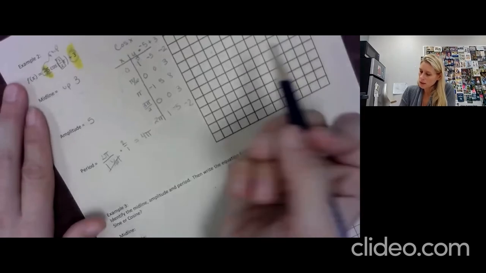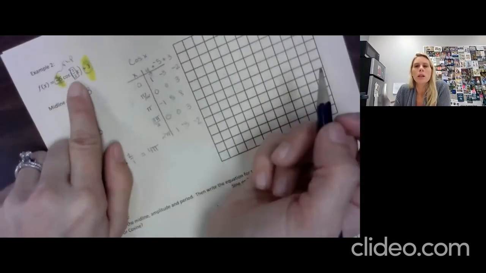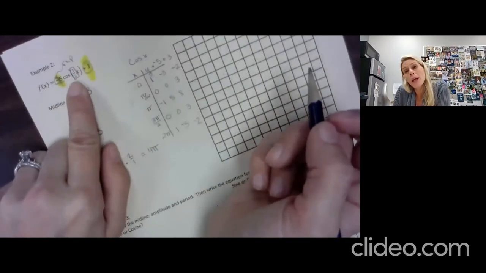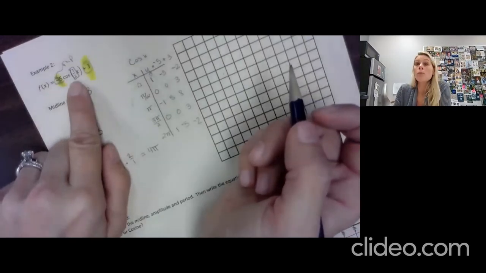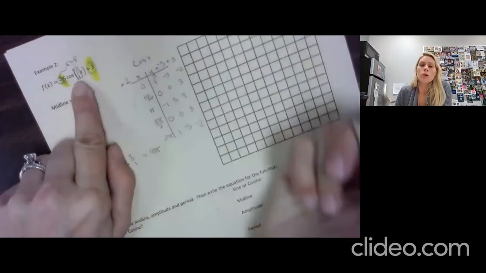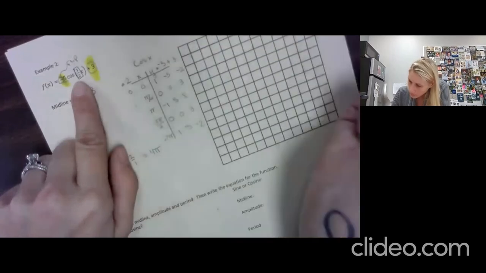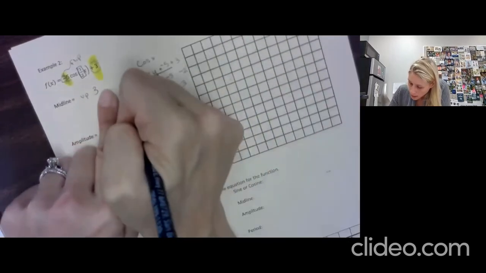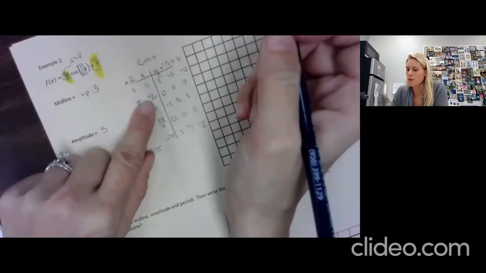Okay, and on the x value right there, we are going to remember to do the opposite of what we think. So instead of multiplying by 1/2, we either divide by 1/2 or multiply by 2. So multiply by the reciprocal. So 0, pi over 2 times 2.